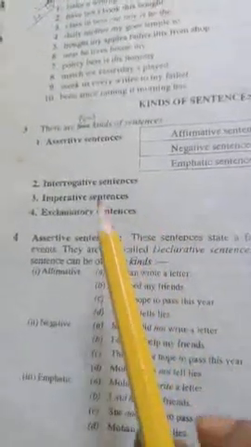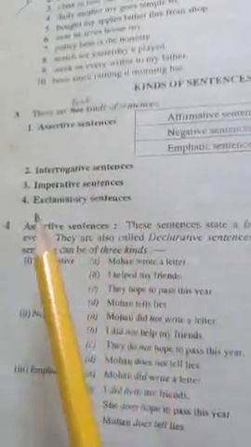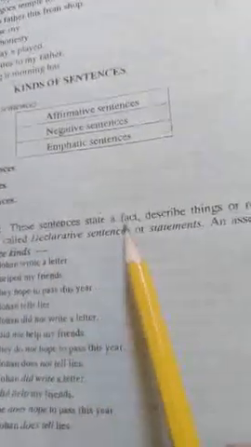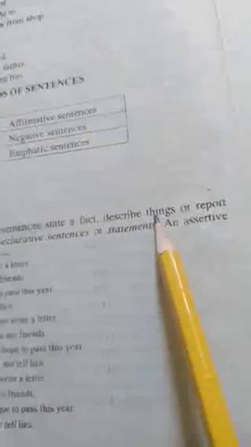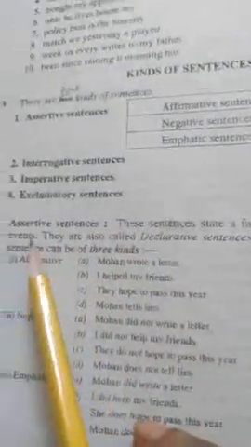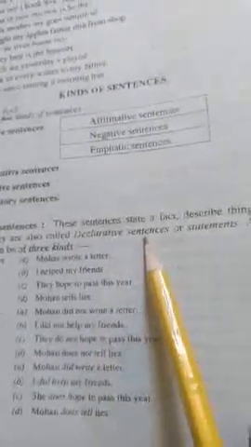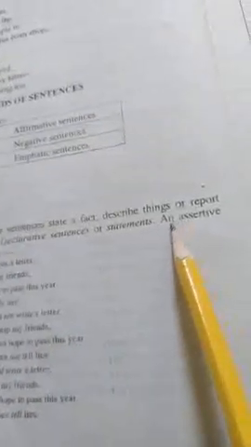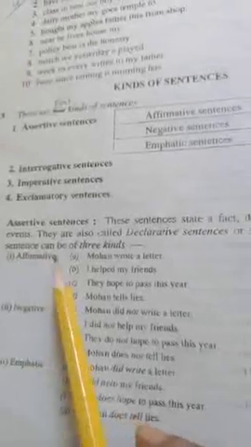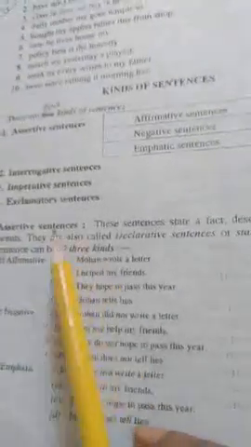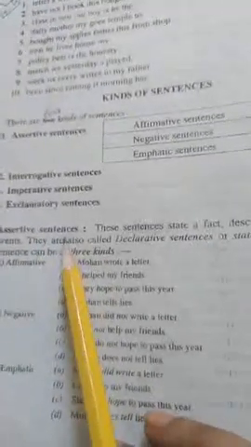Now let's begin the definition. Assertive sentences: these sentences state a fact, describe things, or report events. They are also called declarative sentences or statements. And assertive sentences can be of 3 kinds. Okay, so what are assertive sentences?